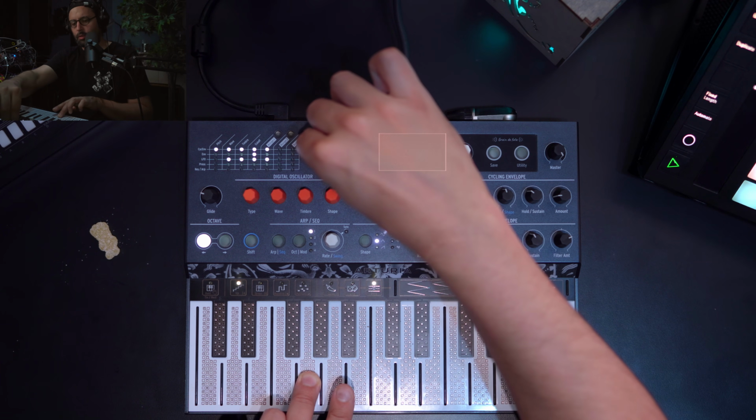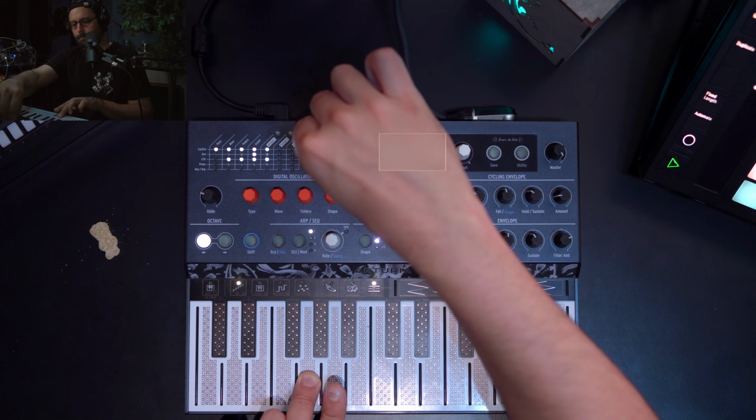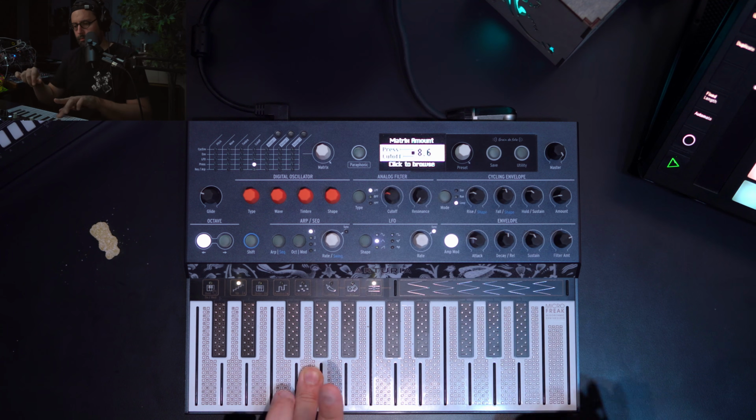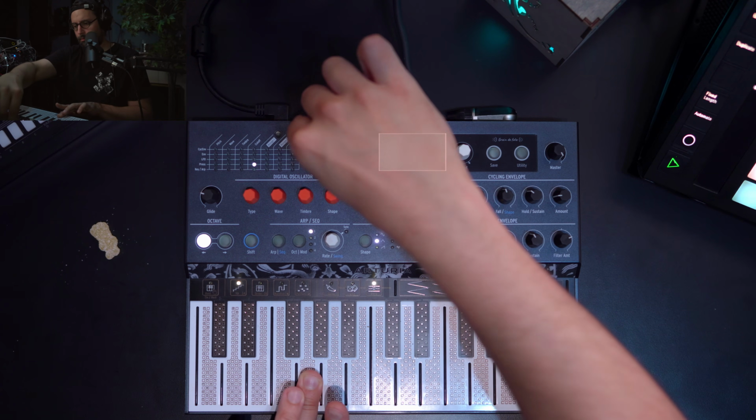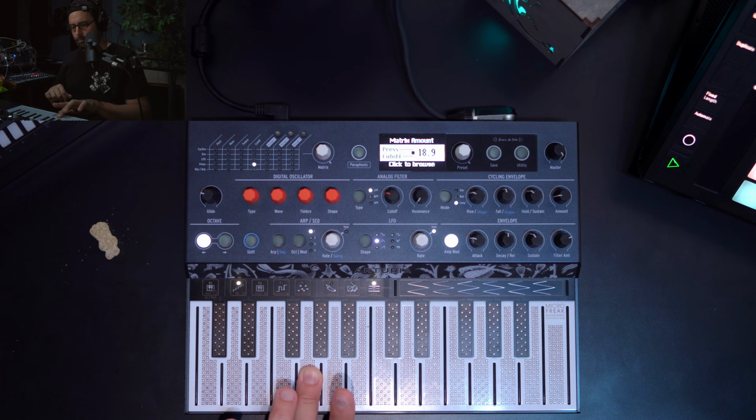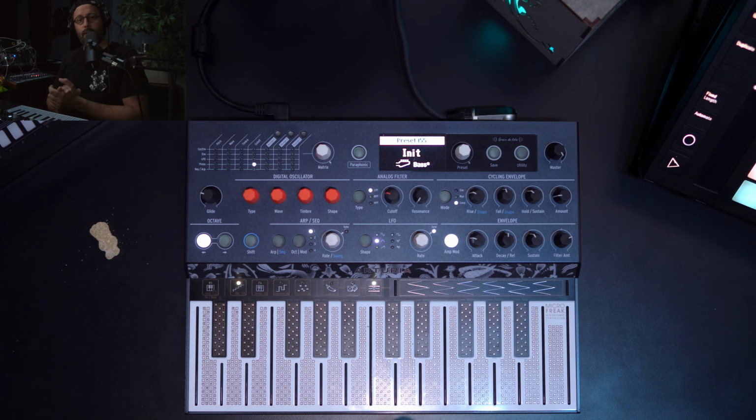I could use the pressure to the cutoff basically as well. Okay, not bad as well. Pretty nice ambience. And yeah, that's pretty much it for today, guys.